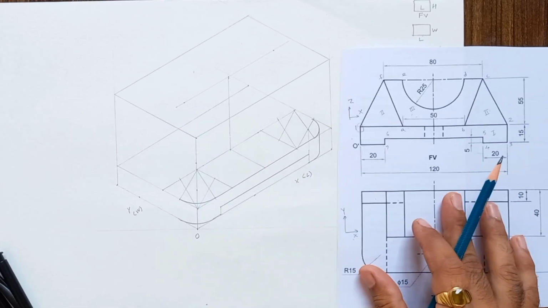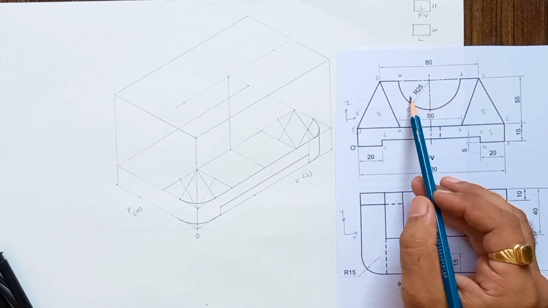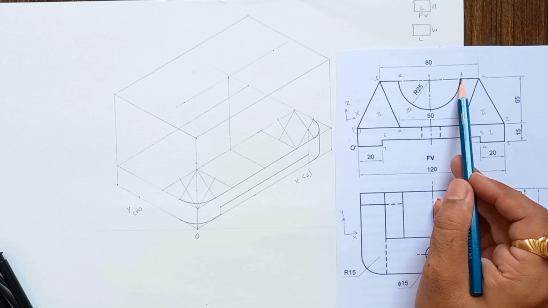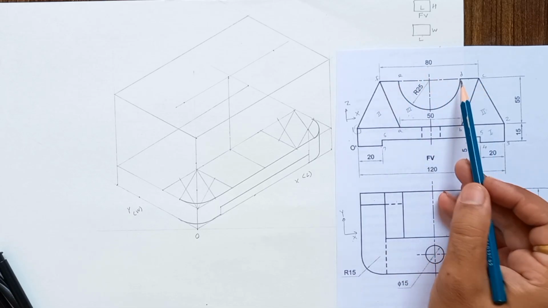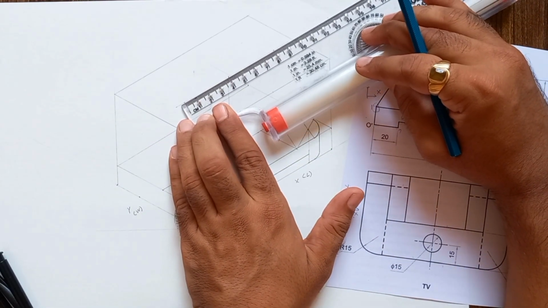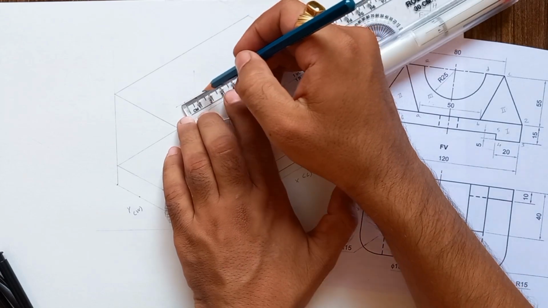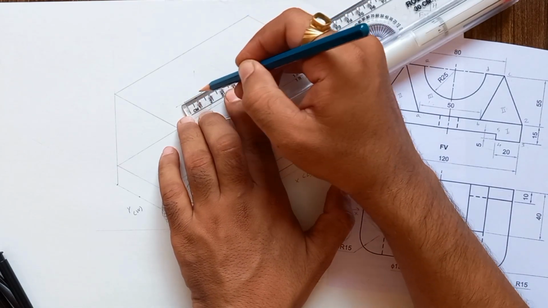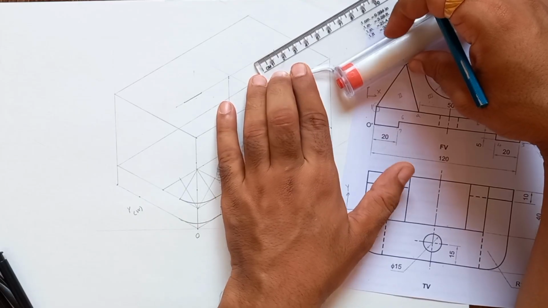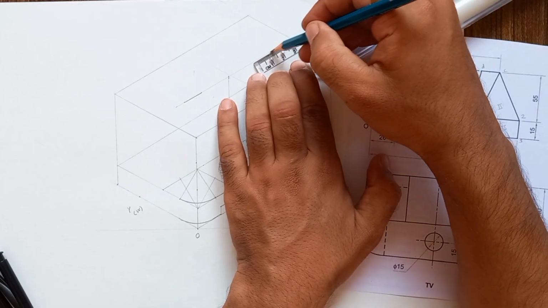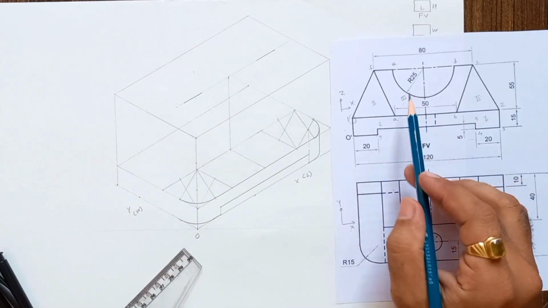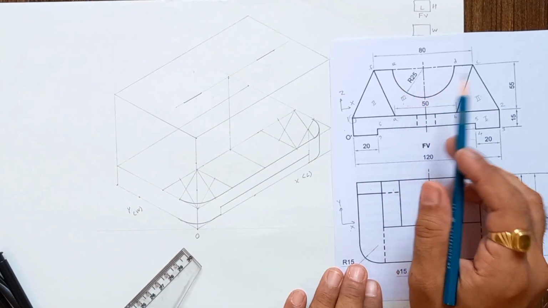Now the radius of that half circle is given 25 mm. So this is 80 minus 50. So 30. So this EF and CD distance is 15 mm. So from these endpoints, we will mark 15 mm distance. And from this corner point also, we will mark 15 distance. And in between this gap, we are going to draw a half circular section.